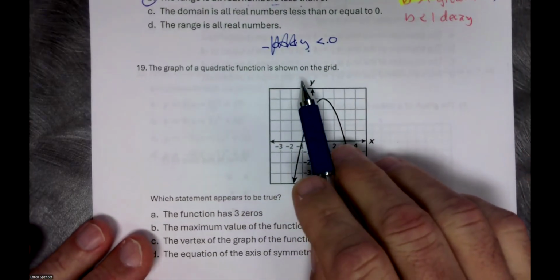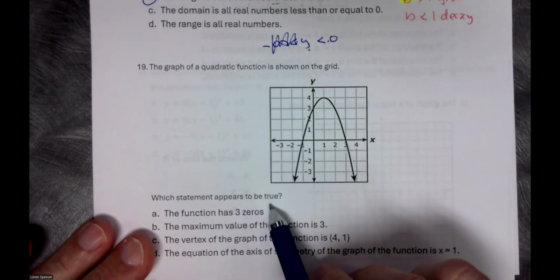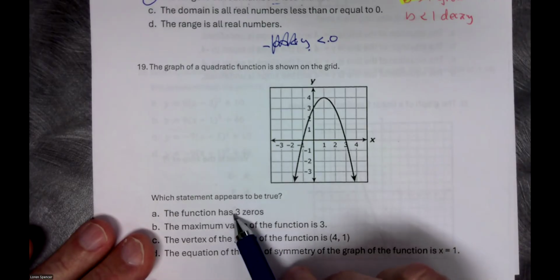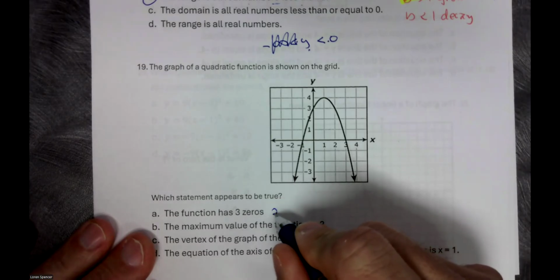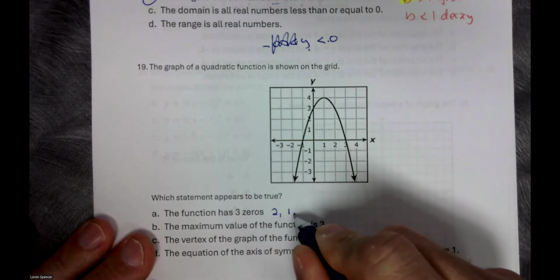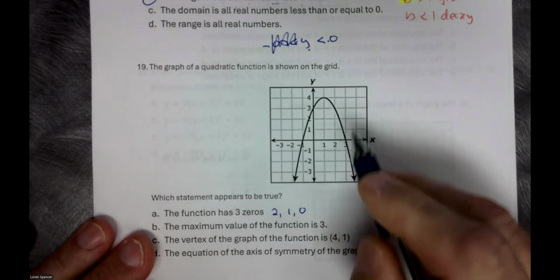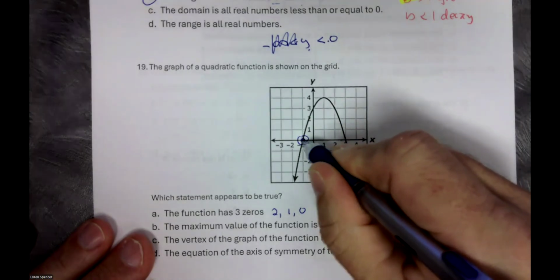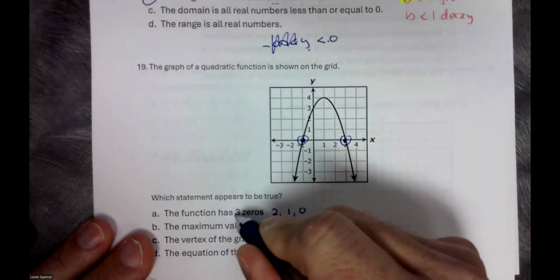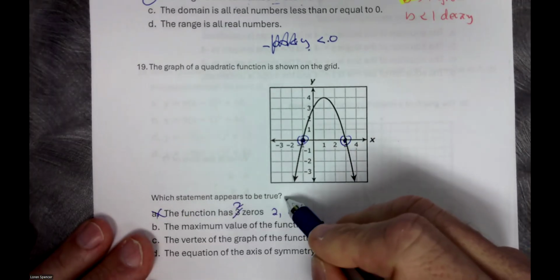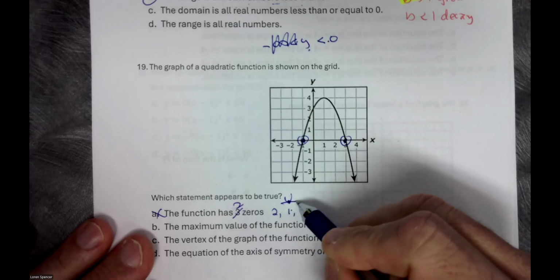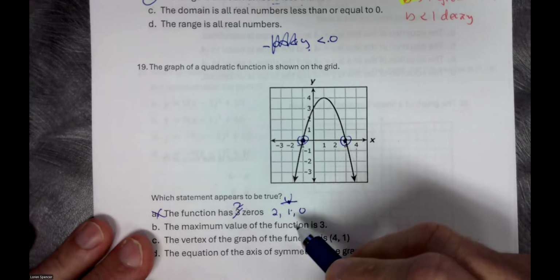The graph of a quadratic function is shown on the grid. Which statement appears to be true? The function has three zeros. The only choices would be two zeros, 1 zero, or 0 zeros. It either touches twice, which this one does. This one has two zeros, all right? Or it touches once, which would look like this, only touched it once, or it doesn't touch it.